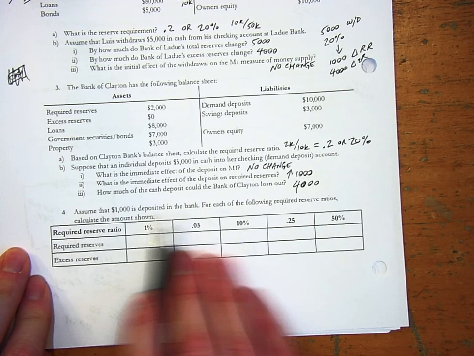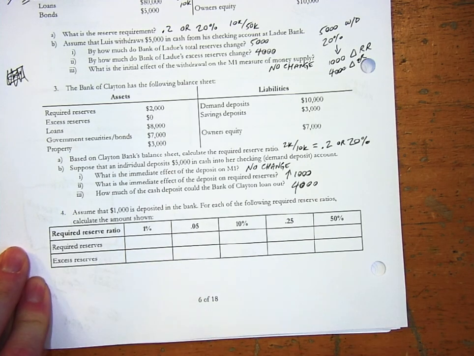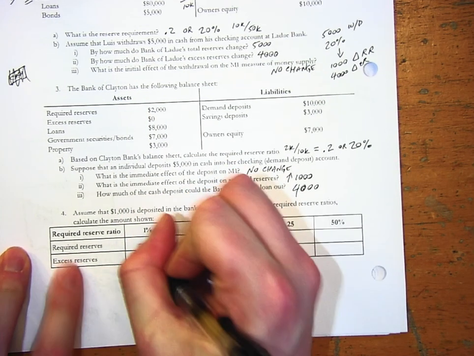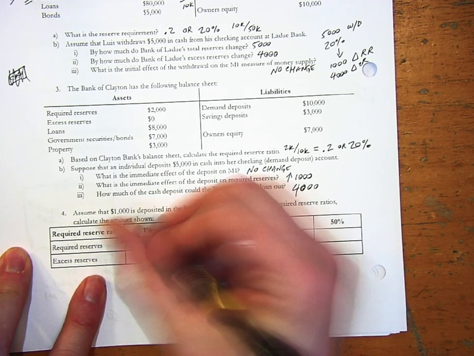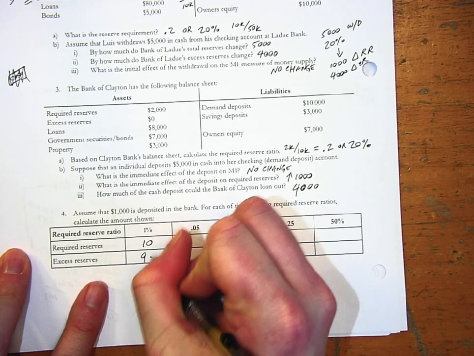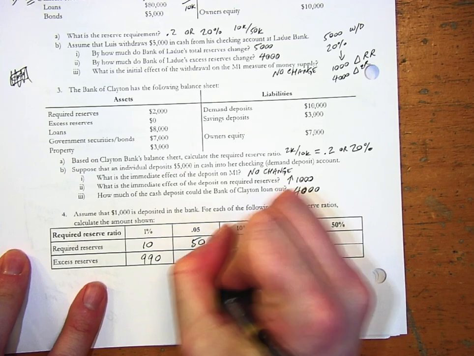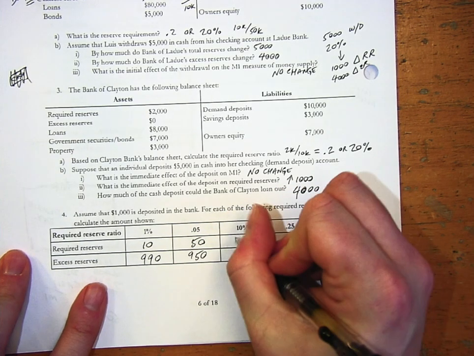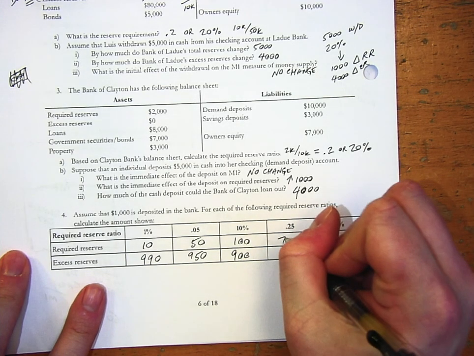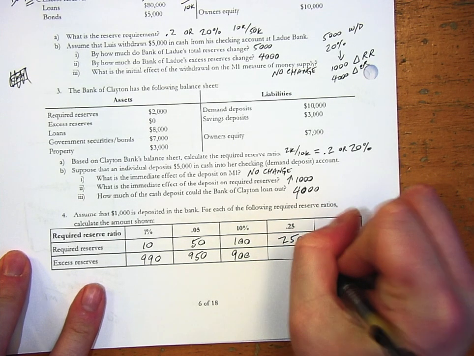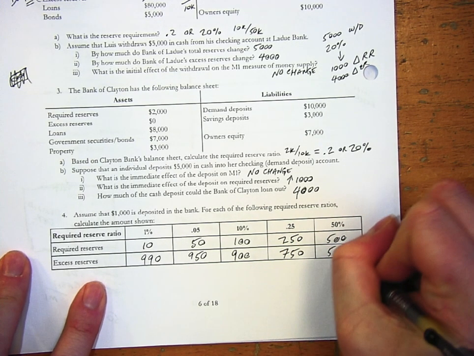Okay, now here's a question for us. Assume the 1,000 is deposited into the bank for each of the following. Calculate the amount shown. For each of these, it's just going to be required reserves: what's this percentage of that? So that's $10, and then they could loan out $990, and then 5% is $50, so they loan out $950. 10% is $100, so they could loan out $900, and then $250 and $750. And 500 and 500.